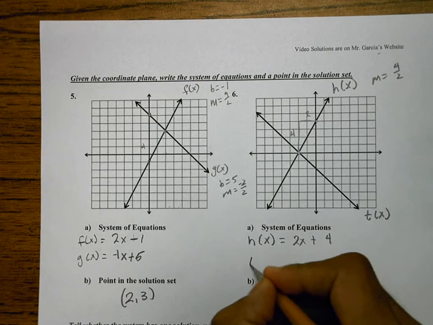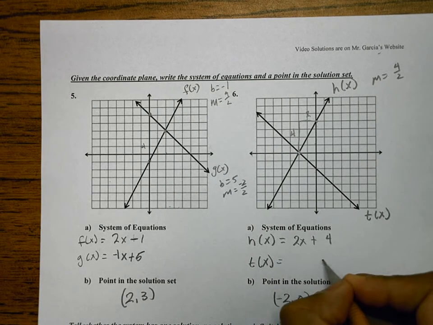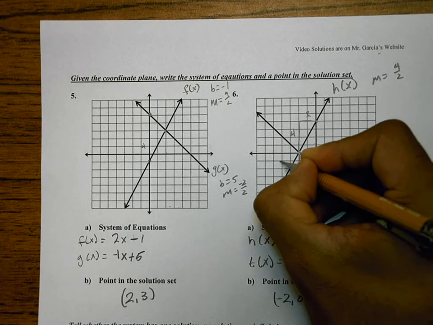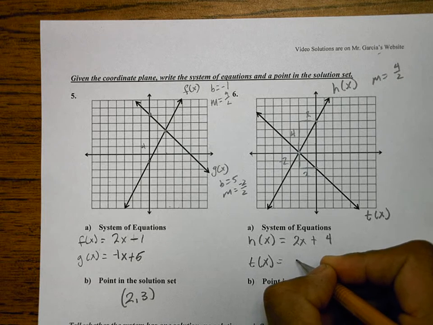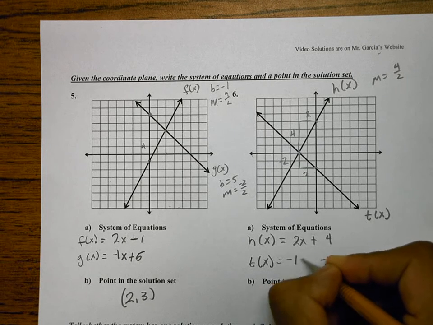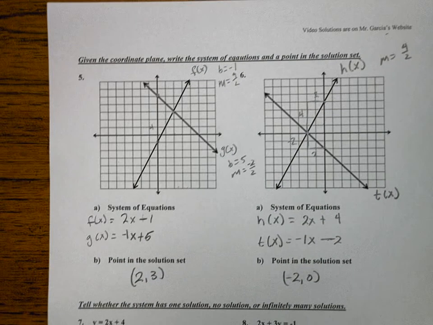And then for t of x, or my other equation, the y-intercept is negative 2. And the slope, if I go from here to here, is down 2 over 2. And that slope is also negative 1. Okay, and it's minus 2. All right.